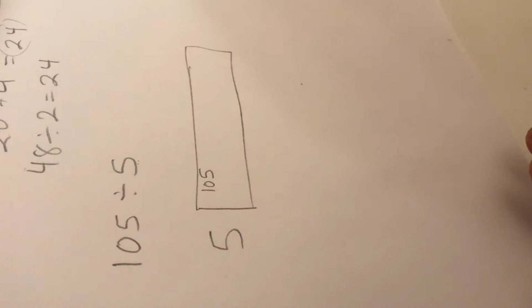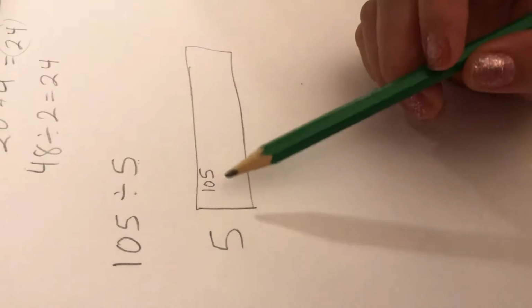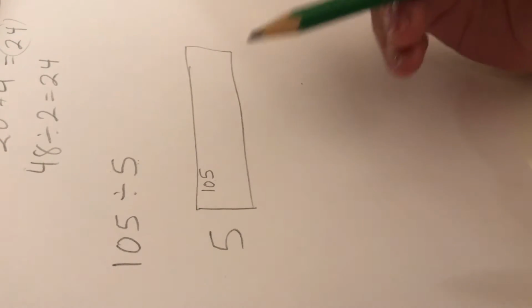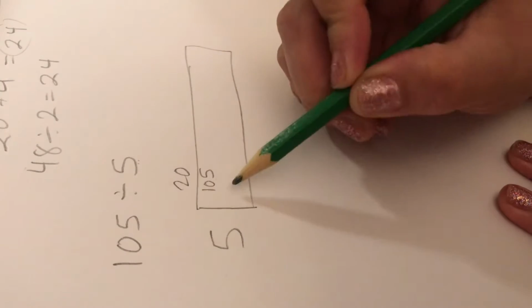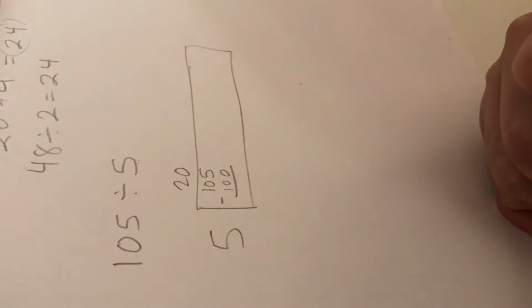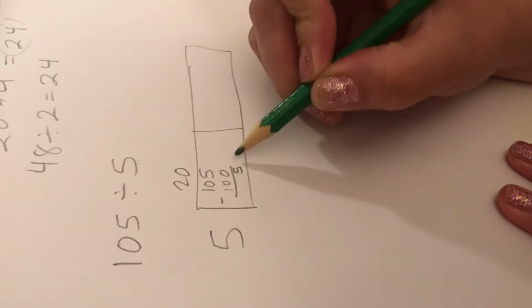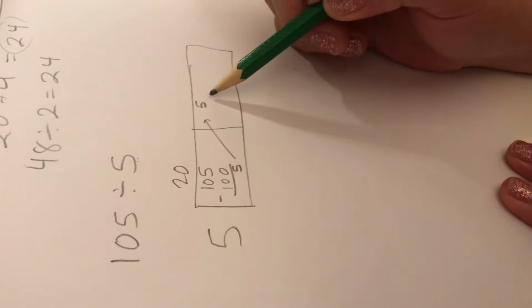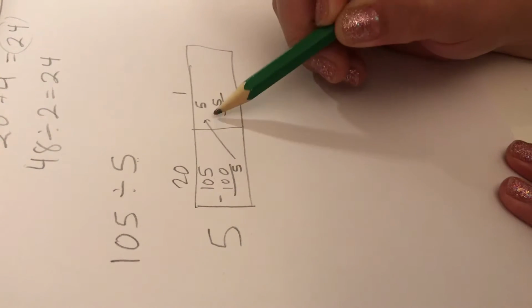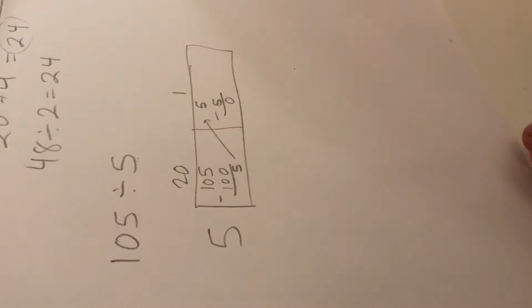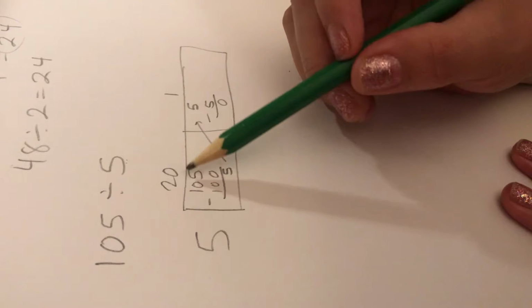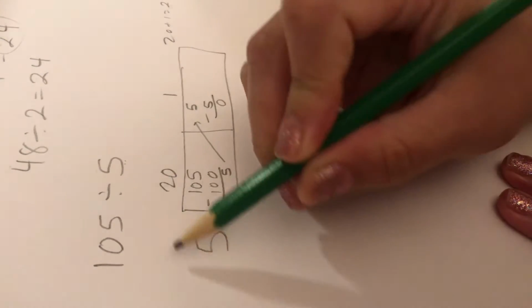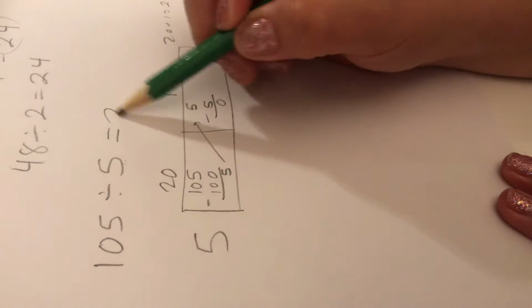And I have to start thinking about multiples that I can subtract from 105. I know that 100 is a multiple of 5 because 20 times 5 is 100, so I'm going to subtract that. I'm left with 5. I'm going to take that 5 and put it in my next box. And I know that I can take away 5 from 5 because 1 times 5 is 5. So 5 minus 5 is 0, and that's it. I have these 2 partial quotients, which are 20 and 1, and 20 plus 1 equals 21. So 105 divided by 5 equals 21.